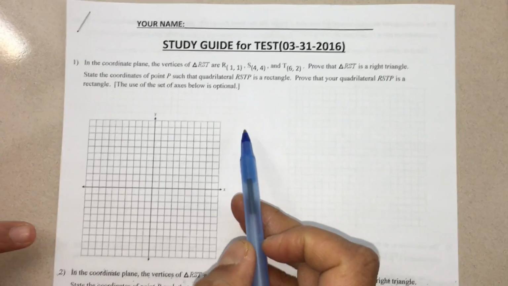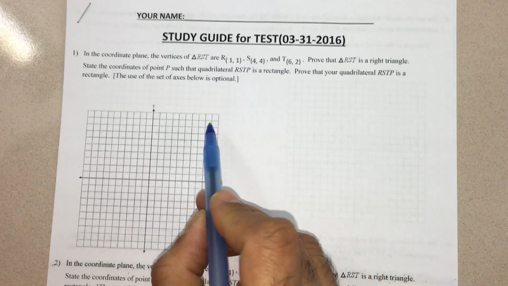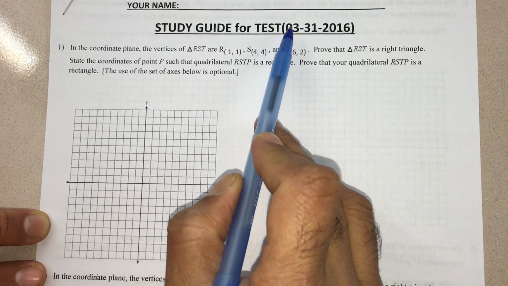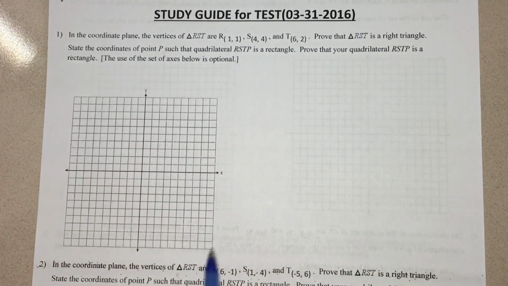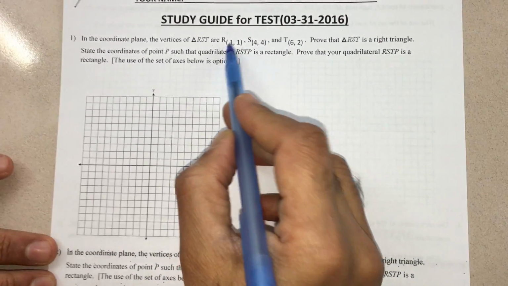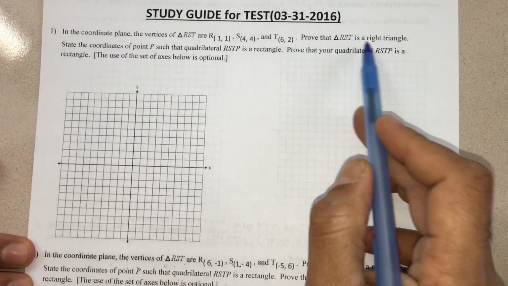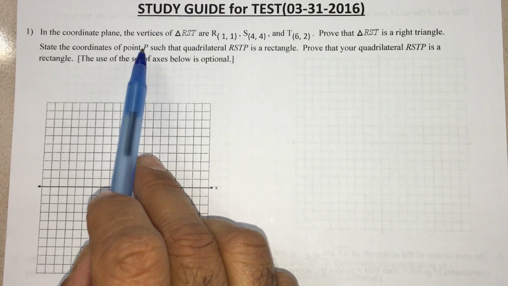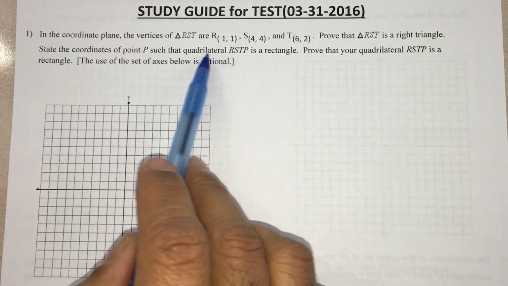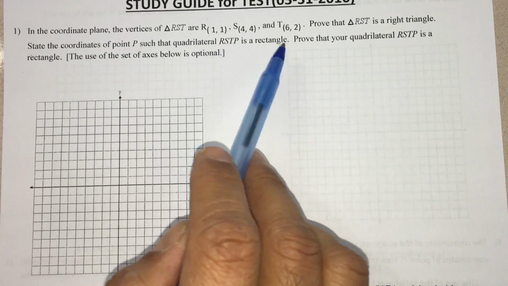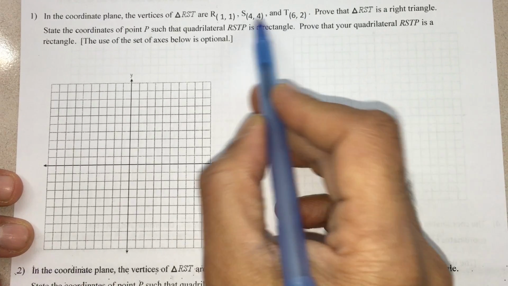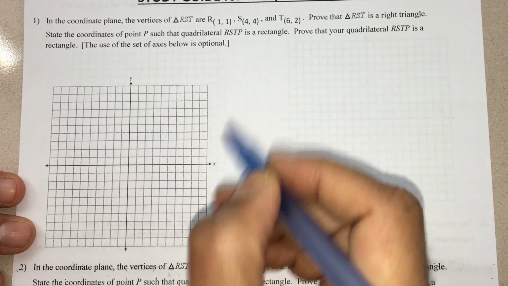Now I am going to demonstrate the procedure for the first problem of the study guide for the test on March 31st. Here they have given points R, S, T and you have to prove that it is a right triangle, and also find the coordinates of the point P if you complete RSTP as a rectangle. For that, first, to show this as a right triangle, I use the Pythagorean theorem.